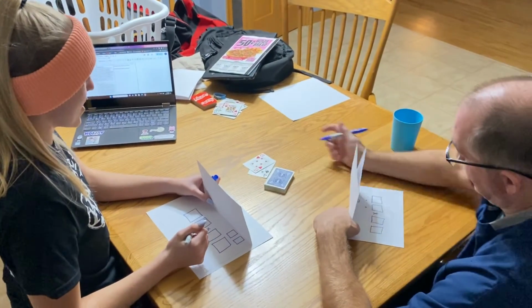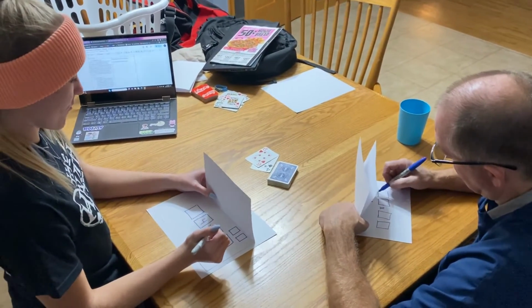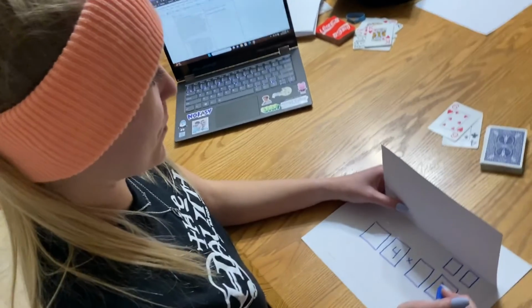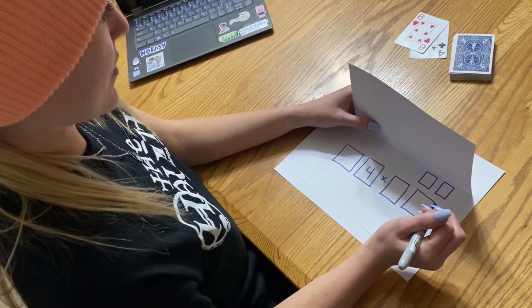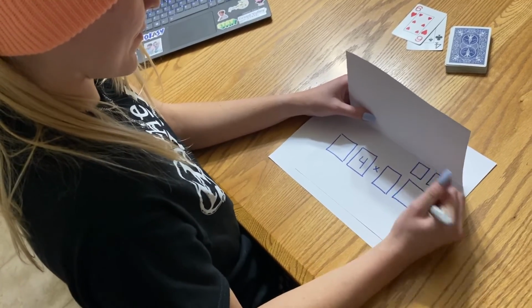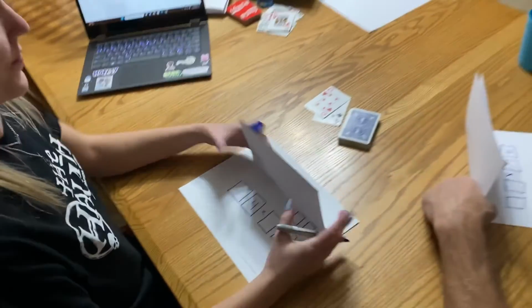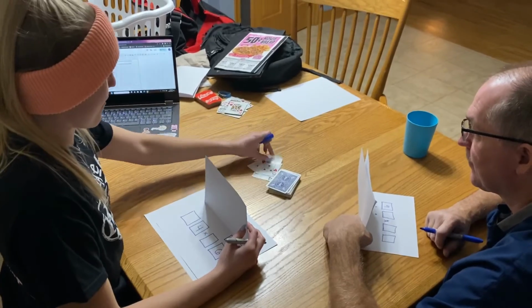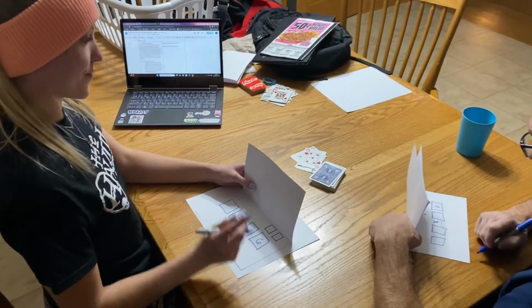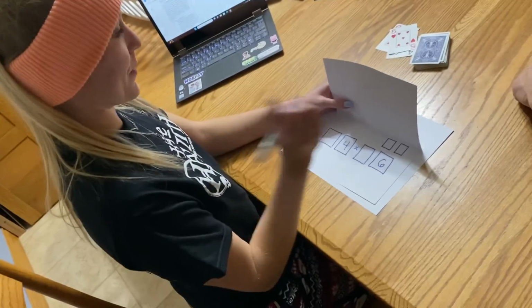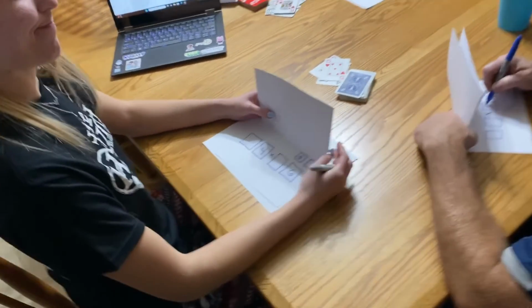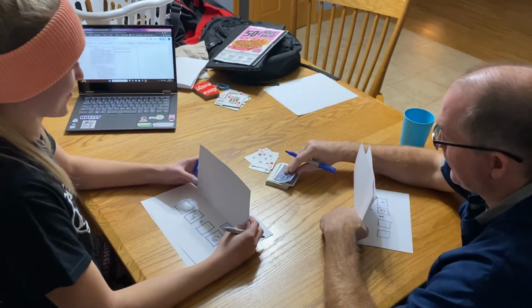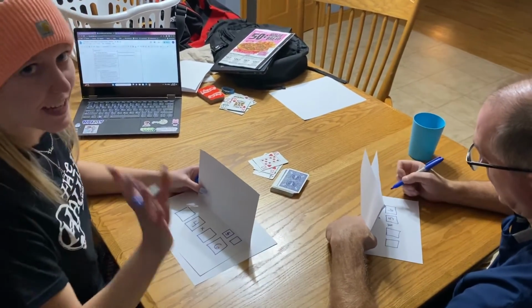That'd be nice. A 6. Yes, 6. That could be better. So I think I will do this. I'm going to take a gamble. 5. I wasted tens or zeros.